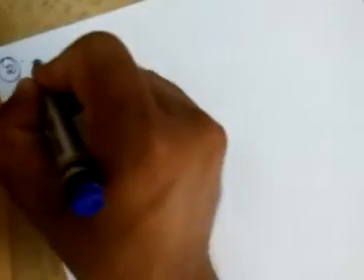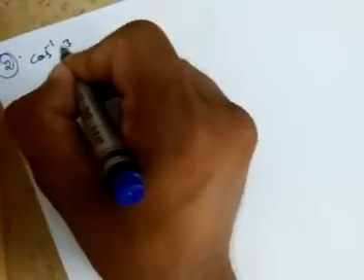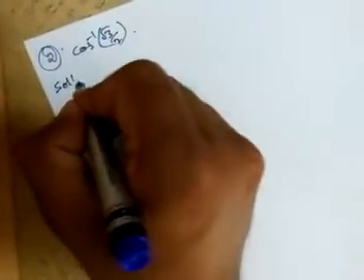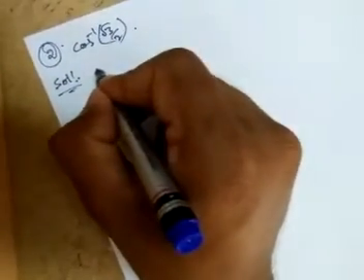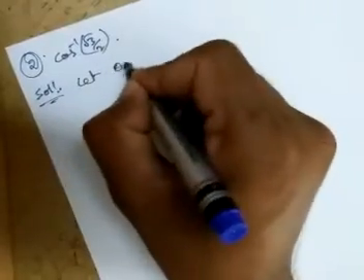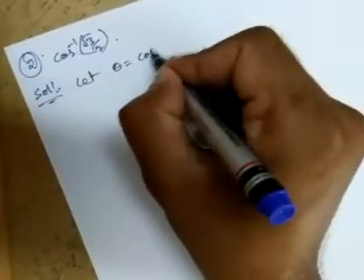Next, I am going for the second question. That is, find the principal value of cos inverse of root 3 by 2. Cos inverse of root 3 by 2. Solution. Let us assume the given function is theta.